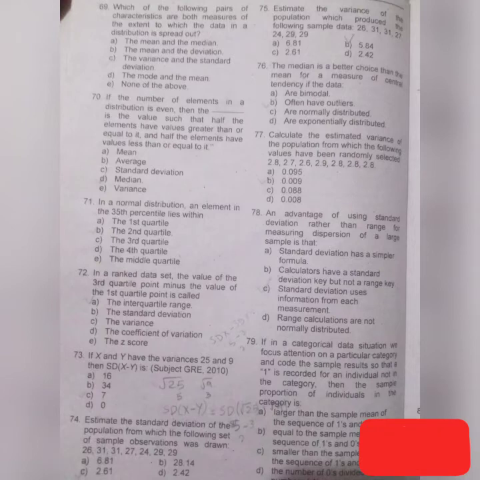77. Calculate the estimated variance of the population from which the following values have been randomly extracted: 2.8, 2.7, 2.6, 2.9, 2.8, 2.8, 2.8. A. 0.095, B. 0.009, C. 0.088, D. 0.008. The right answer is 0.009.